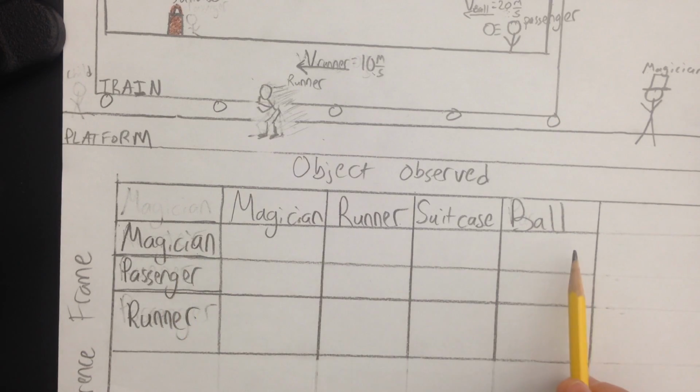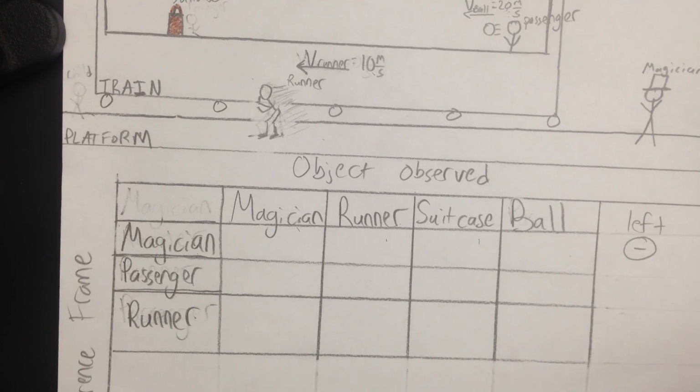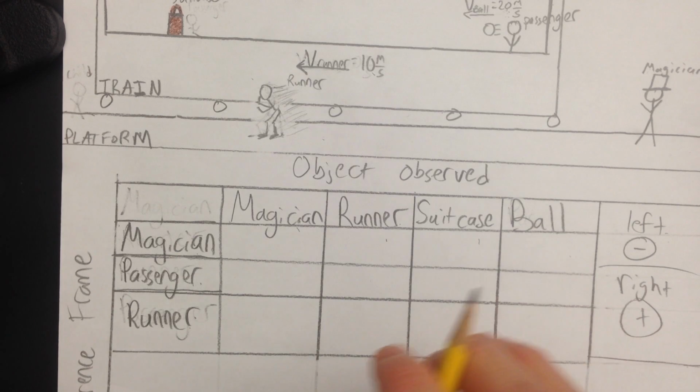So row 1 is going to be magician, and how does he see himself moving, the runner moving, the suitcase moving, and the ball moving? We should say left on this diagram. Anything moving to the left is negative, and anything moving to the right we're going to call positive. If you see it moving to the left, it's a negative velocity. If you see it moving to the right, it's a positive. So things can change from negative to positive based on reference frame. Who's observing it, the magician, the passenger, or the runner. Alright, so draw that table for yourself. I'll unpause the video and do that.